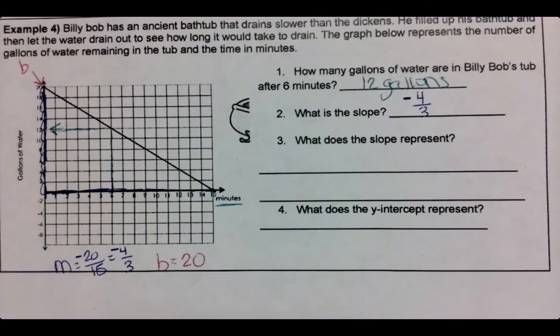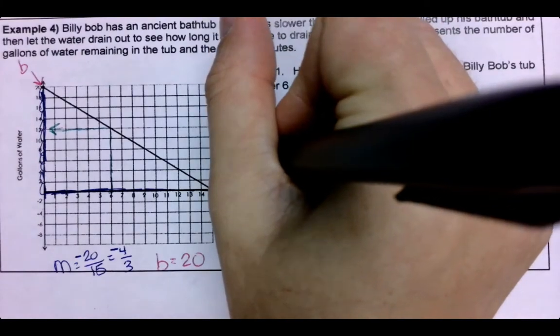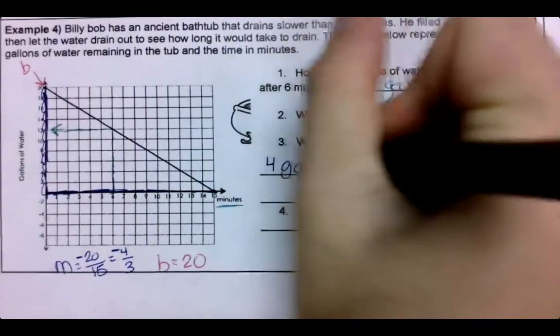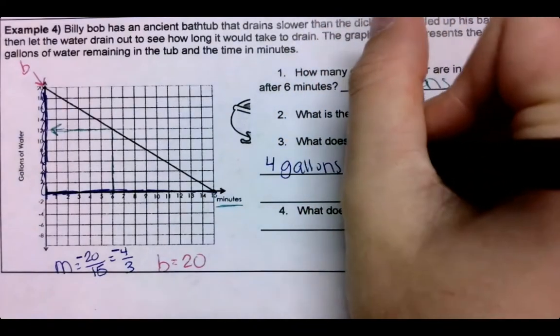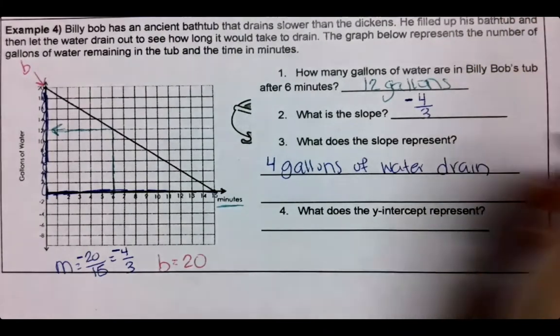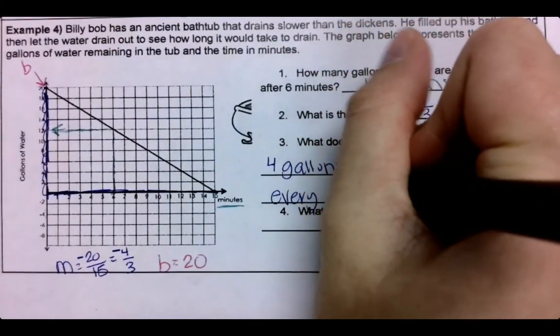And then what does the slope represent? So again, pause the video. See if you can figure out what it means. Welcome back. Maybe something along the lines of 4 gallons of water drain every 3 minutes or something like that.